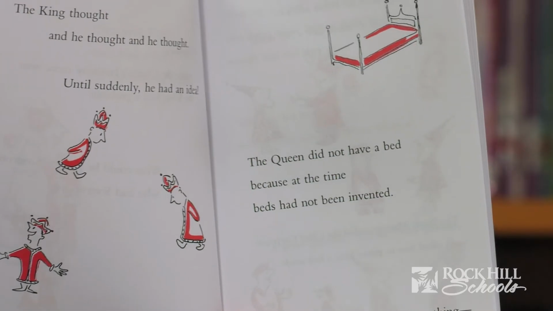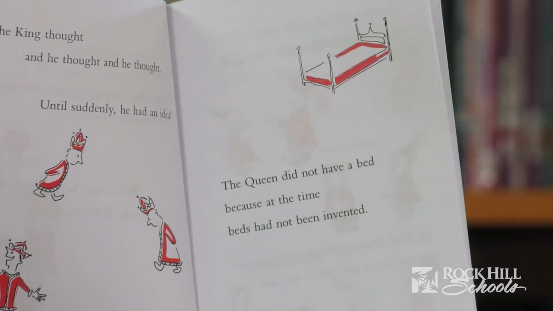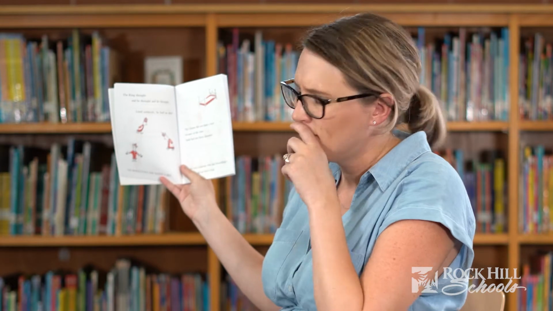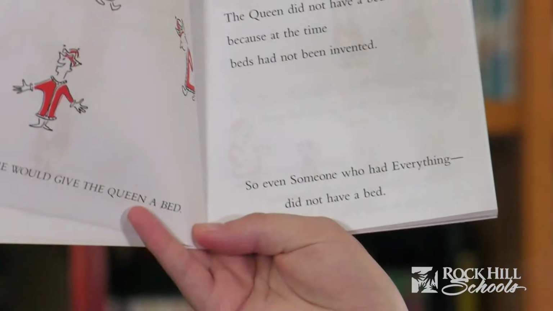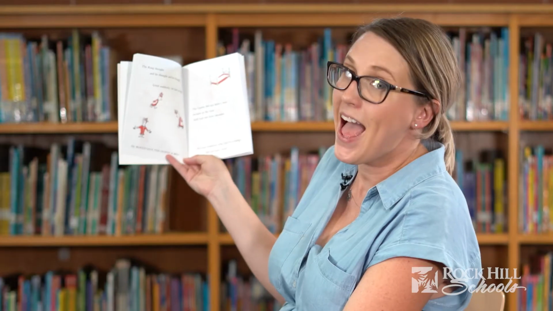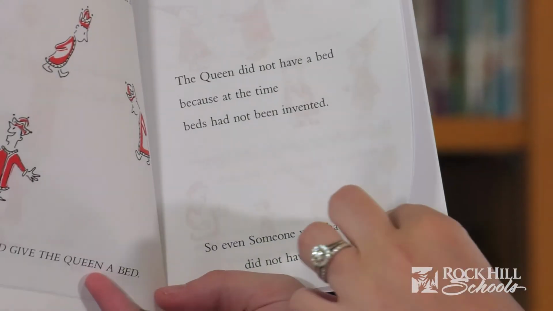The queen did not have a bed because at the time, beds had not yet been invented. I wonder what she slept on then if beds were not invented. The floor? The couch? Who knows? So even someone who had everything did not have a bed.